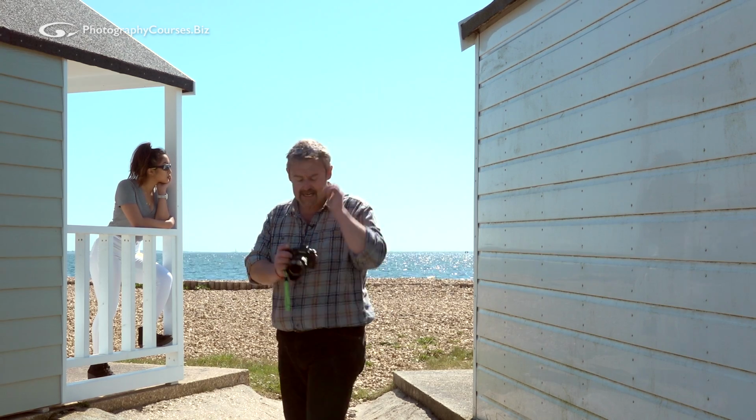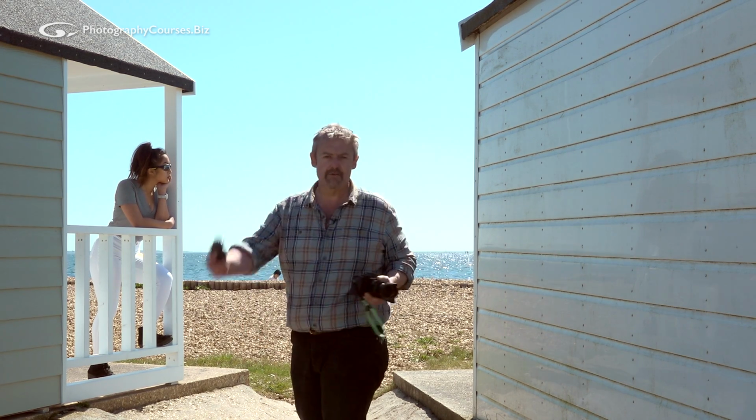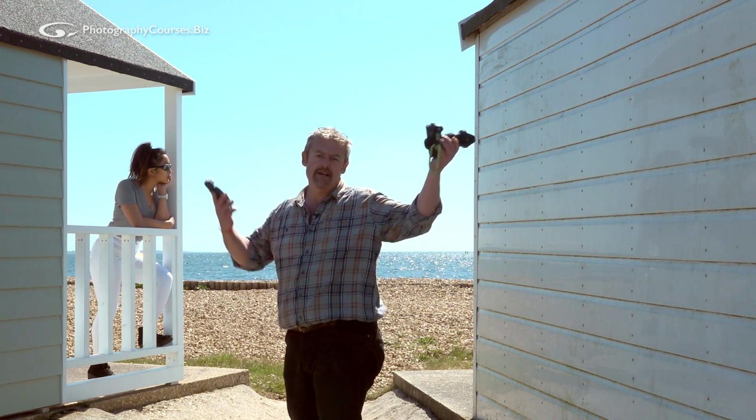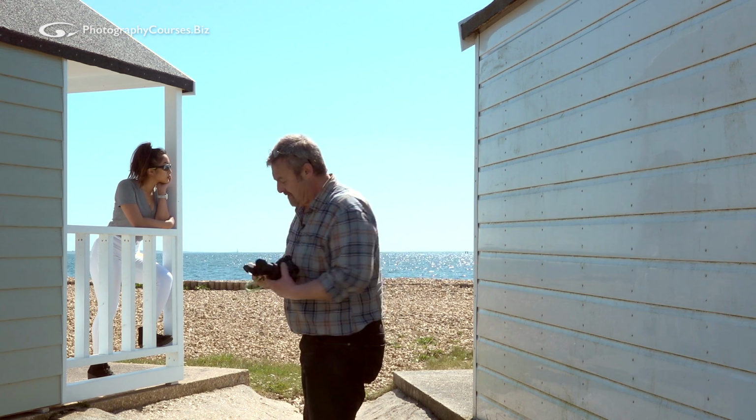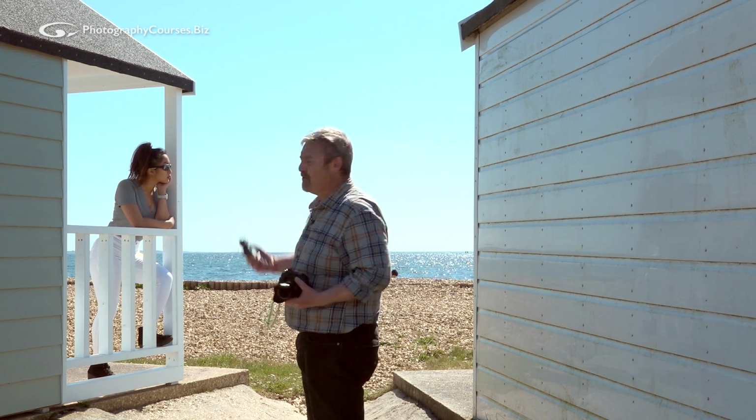What would you need to do to make her a silhouette? Exposed for the background. Exactly. Well thought out. How would we do this? Well, you could still do it with your incident meter or your camera. There isn't a right way with this, guys. You've really got to understand it. But how are we going to expose for the background and not Browne?